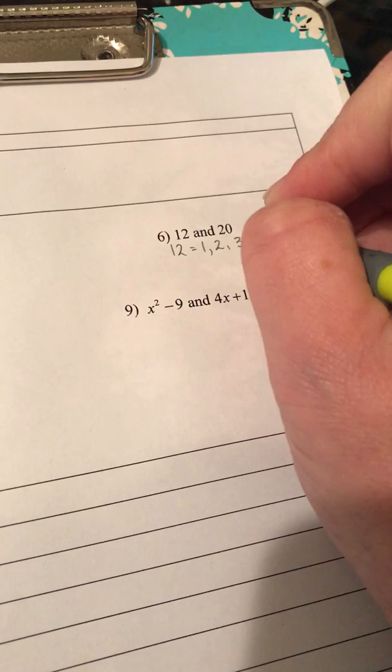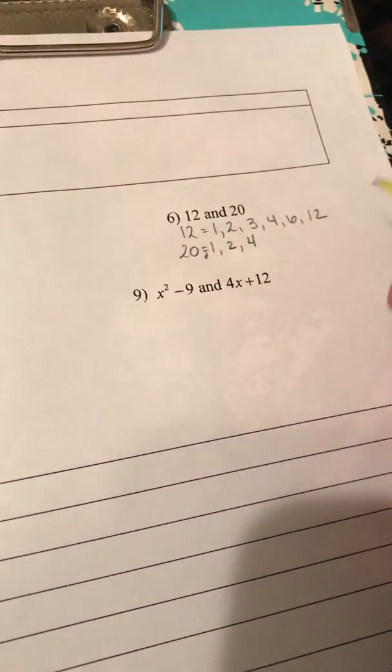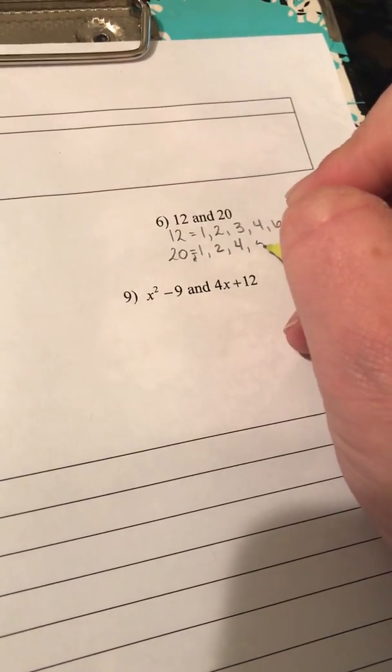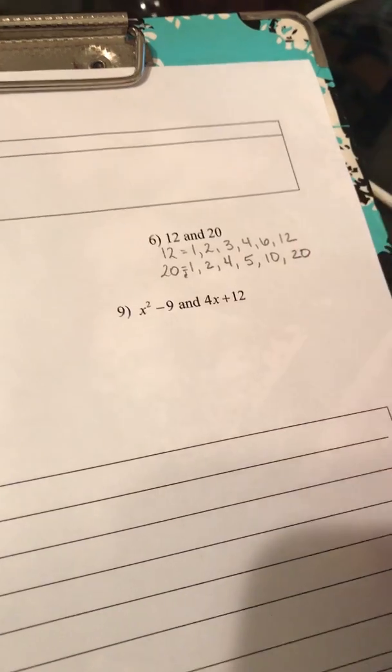Okay, 12. We've got 1, 2, 3, 4, 6, and 12. For 20, you've got 1, 2, 4, 5, 10, and 20.